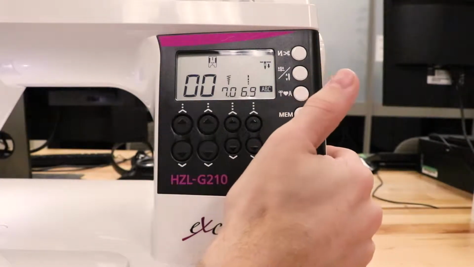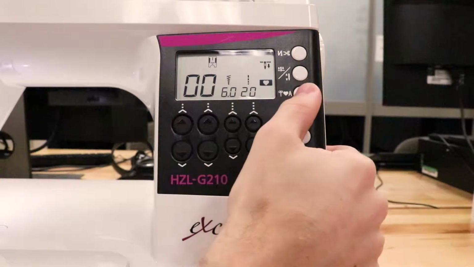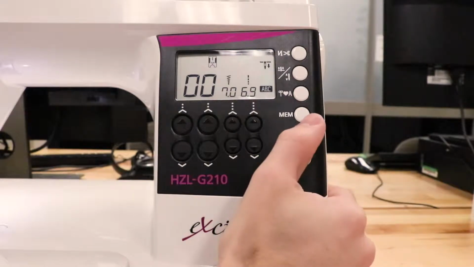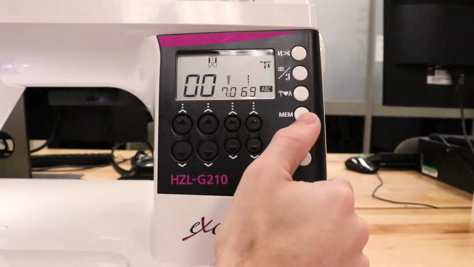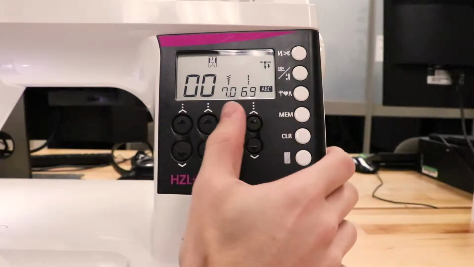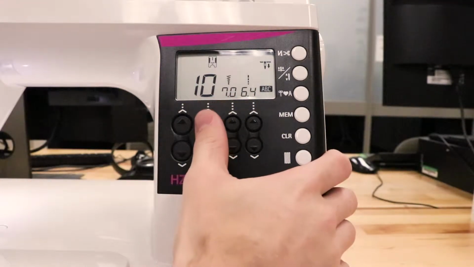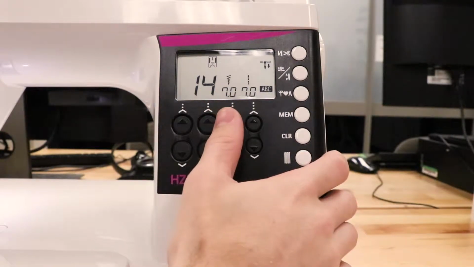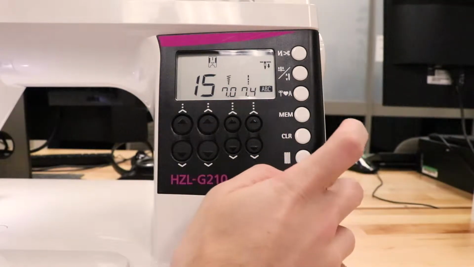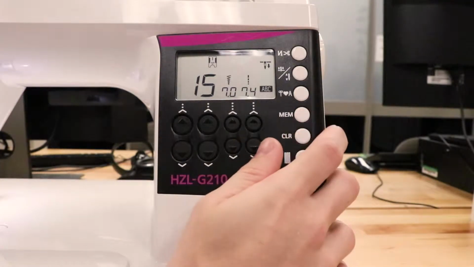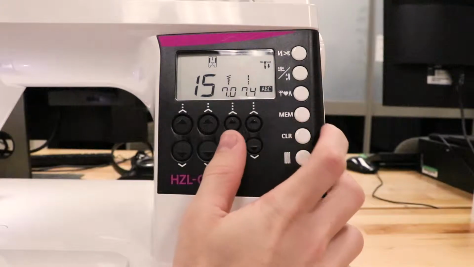Now, when in embroidery mode, we can use the memory and clear function on our machine. So if you choose to stitch character number 15, you can make a word. Okay, so this is an example of how you would make a word.